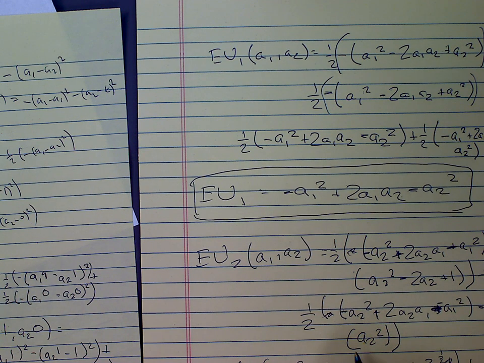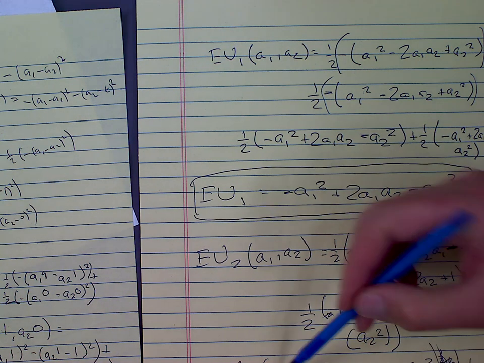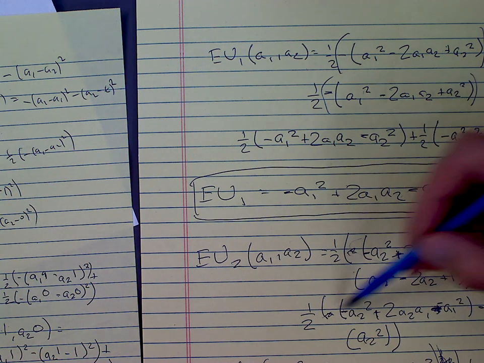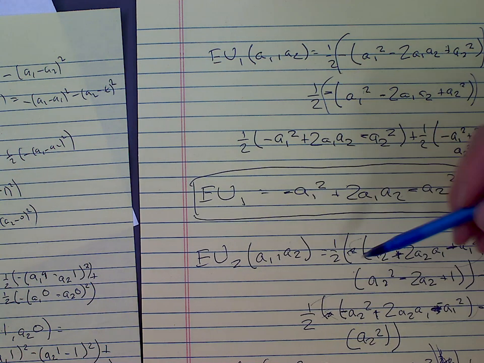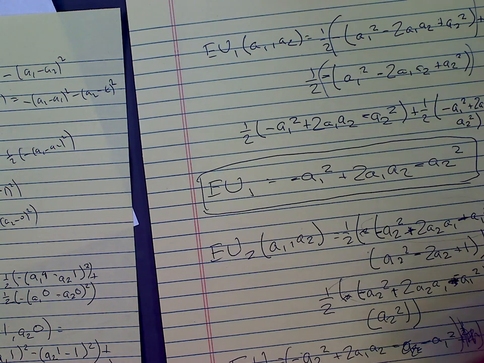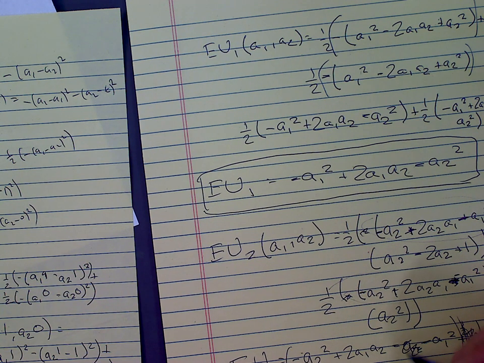Plus and then just 1/2 of A2 squared. Oh, okay. Let's simplify. So this is going to be this part plus this, right? Now let's do this part. Let's just write that down. So that's going to be 1/2 of A2 squared minus 2 A2 plus 1.